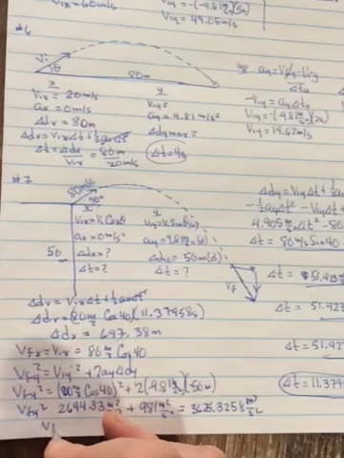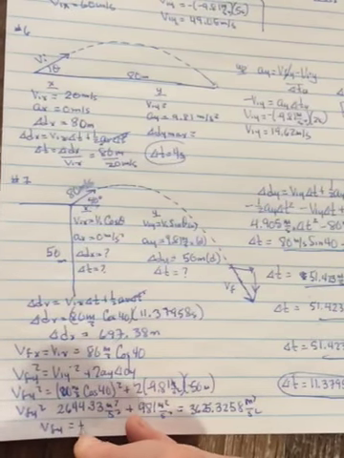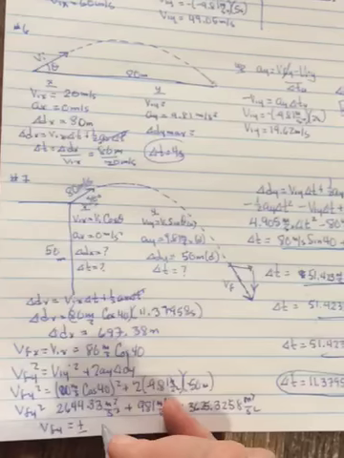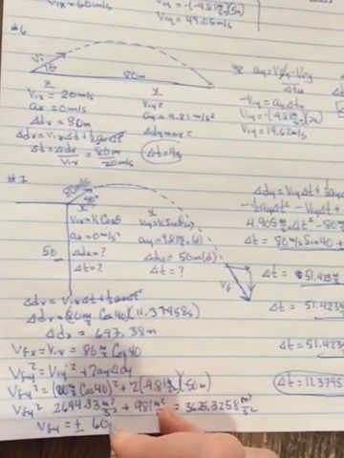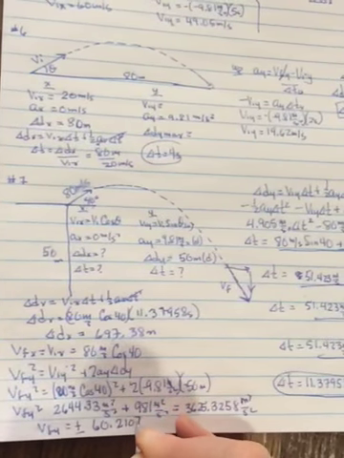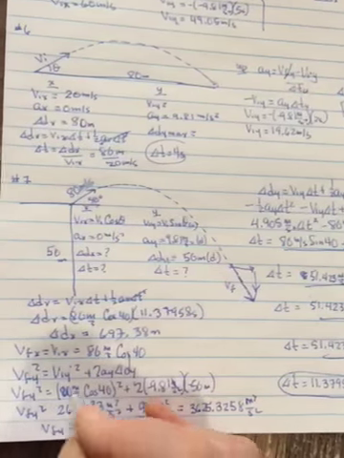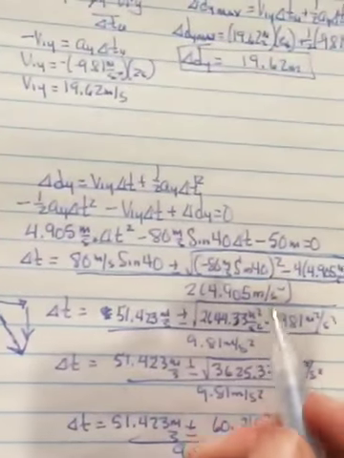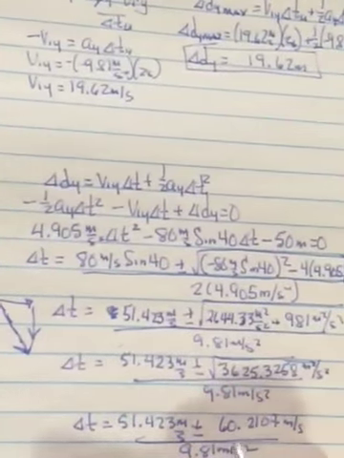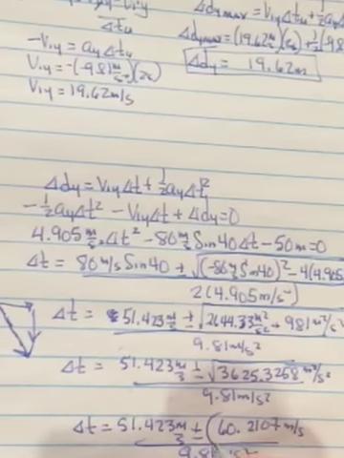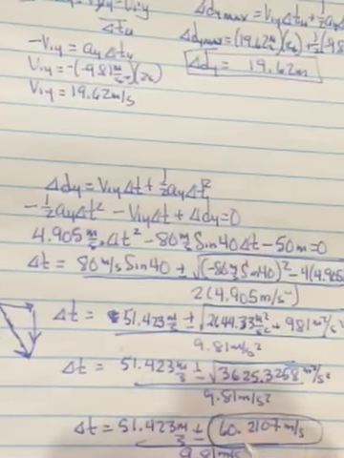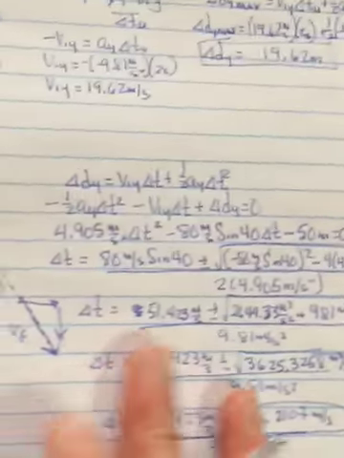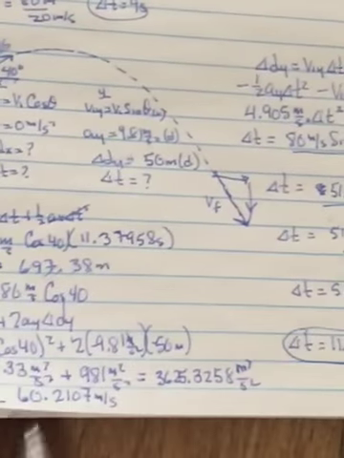And when you take the square root, you should get plus or minus, because that's what you get when you take a square root, of 60.2107. And all of these numbers should sound awfully familiar, because look, here they are right here. It's exactly the same numbers. What you get under the square root, the discriminant, is actually your VF.